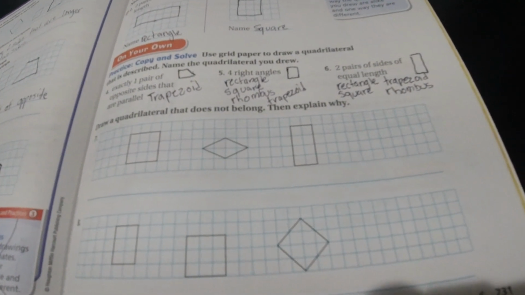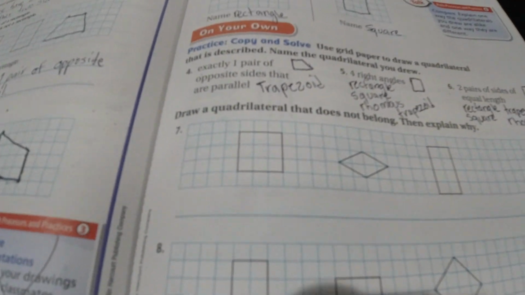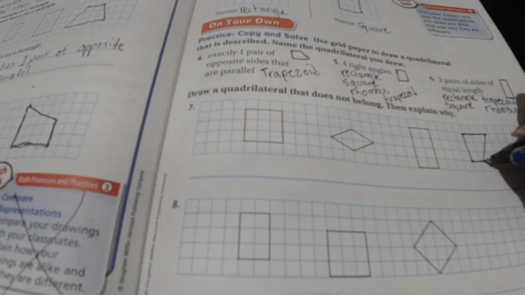Draw a quadrilateral that does not belong, then explain why. So I have to look at all of these. So I have a square, I have a rhombus, and I have a rectangle. So the only one that I could think of that would not belong to this group could be a trapezoid. So there's a trapezoid right there. And why does it not belong? Because all of these have 2 pairs, and this one only has 1 pair of parallel lines.